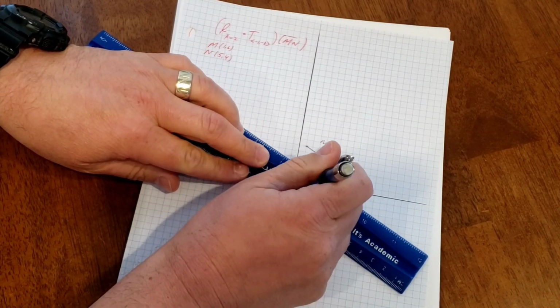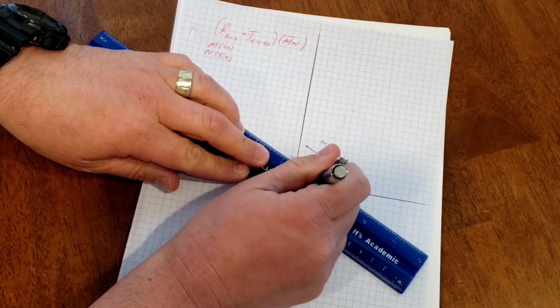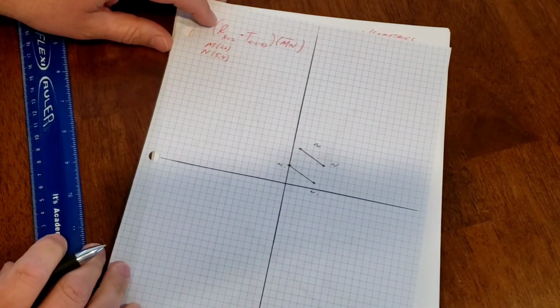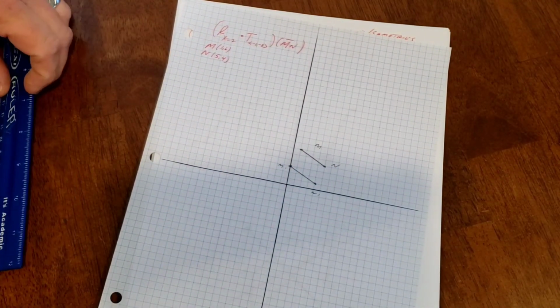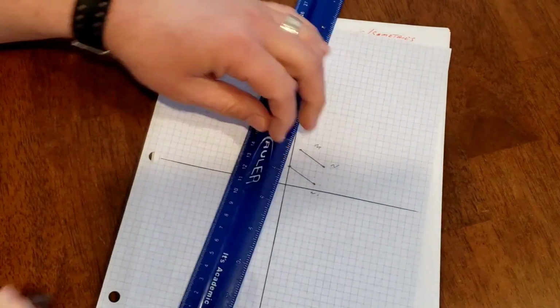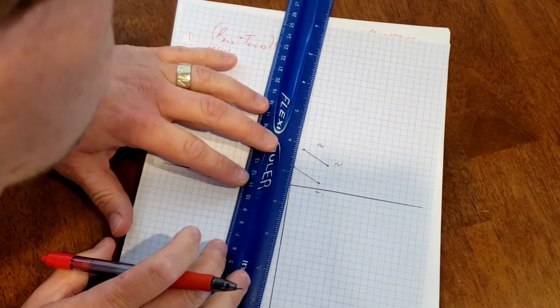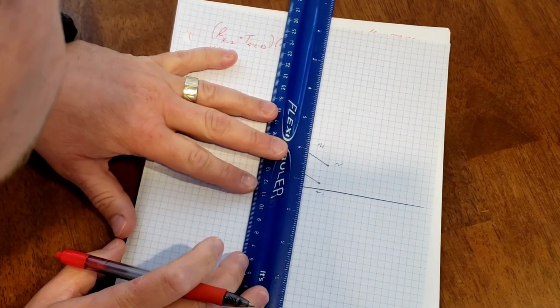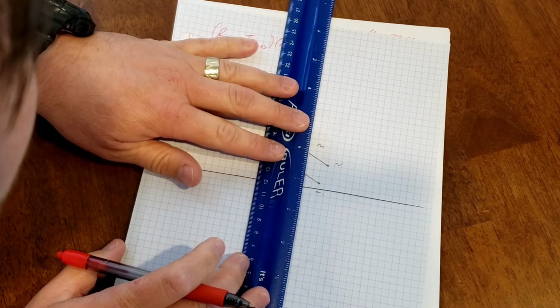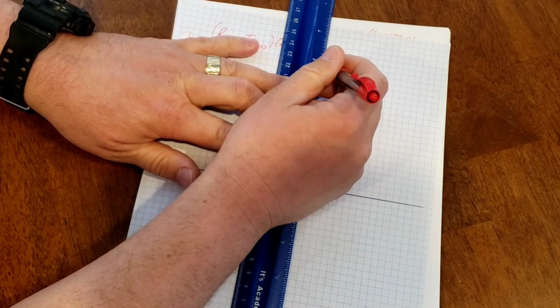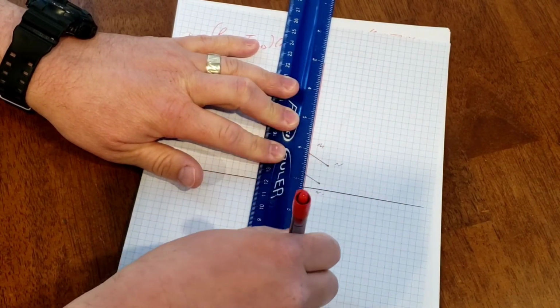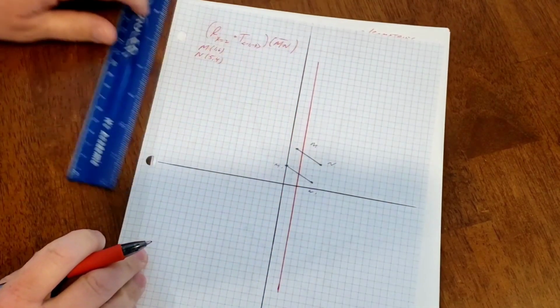Now let's take this segment and we're going to reflect it across the line x equals 2. So we draw that line, x equals 2. Remember, every single x value on that line is 2. So that's why it's a vertical line.